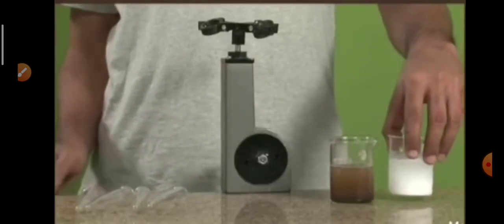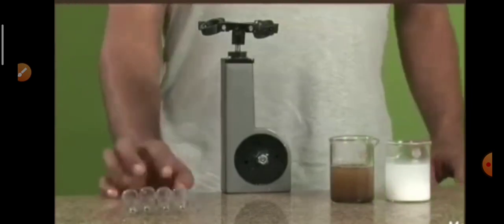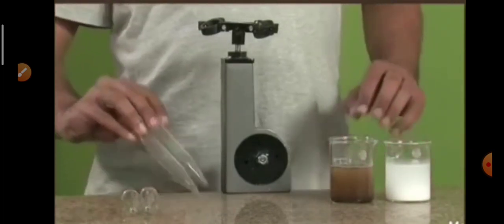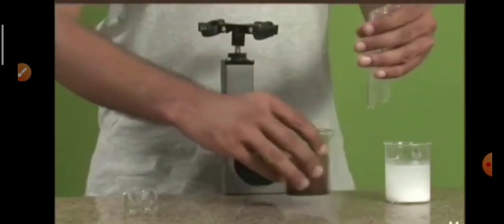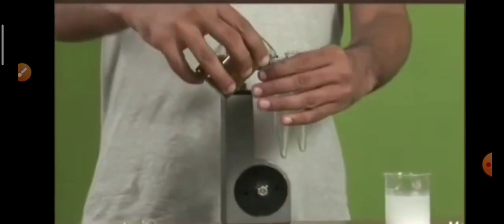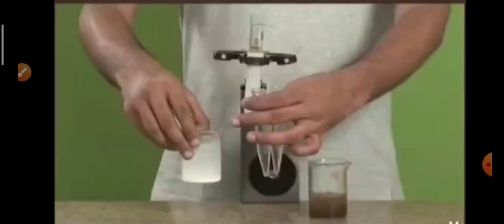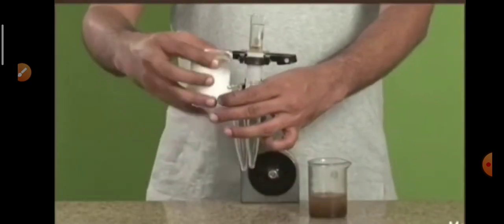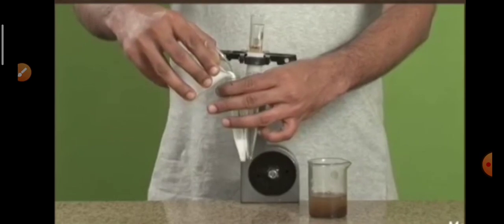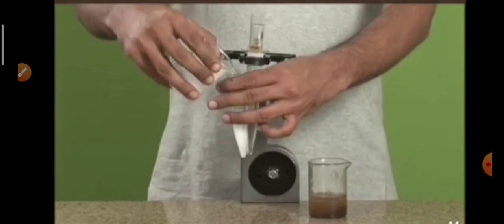A handy centrifuge machine has been taken along with the muddy water and a mixture of calcium hydroxide and 4 centrifuge test tubes. Take the sample of muddy water and place it in the centrifuge machine. You can see the boy is doing that. And in another 2 centrifuge test tubes, take the sample of calcium hydroxide and place it in the machine.